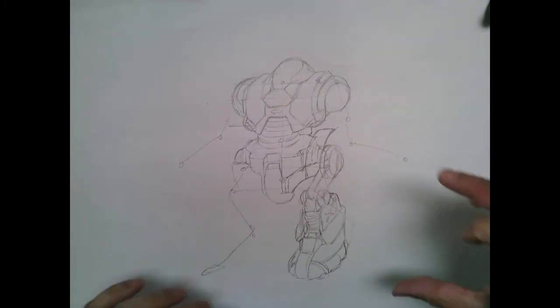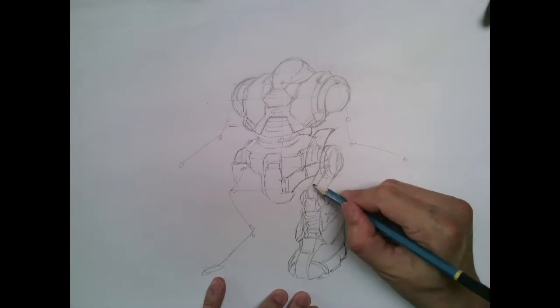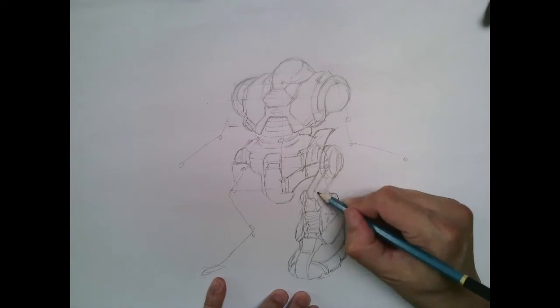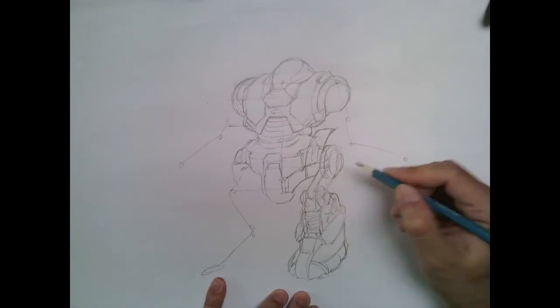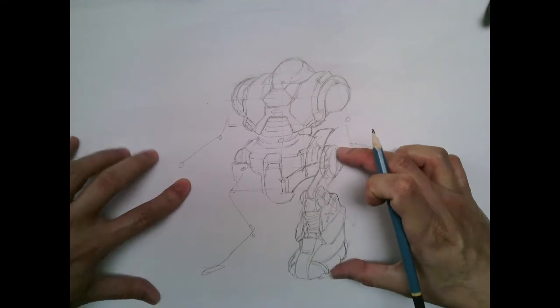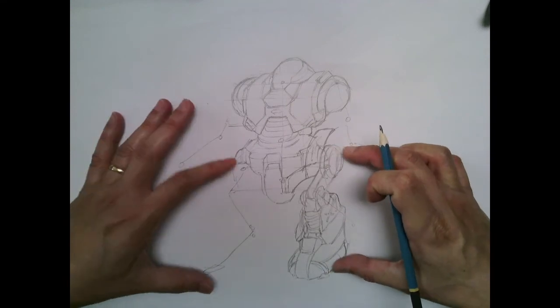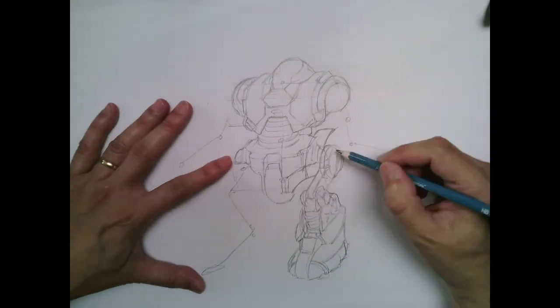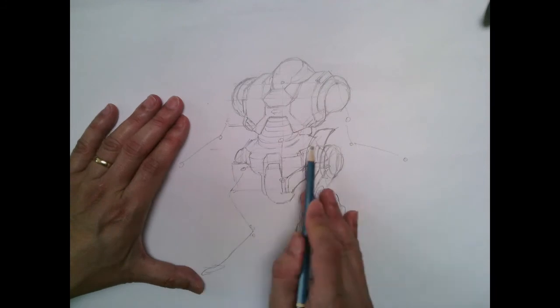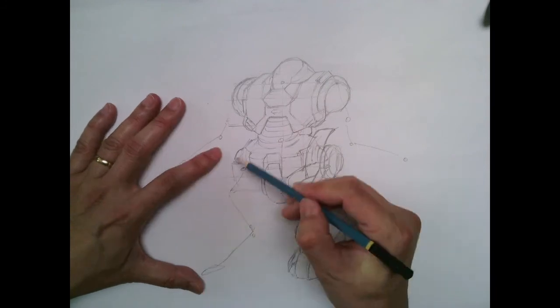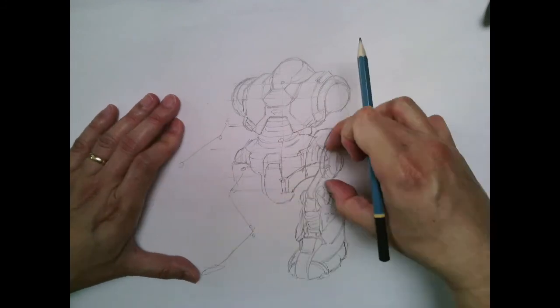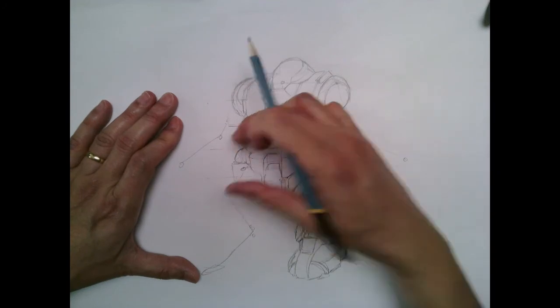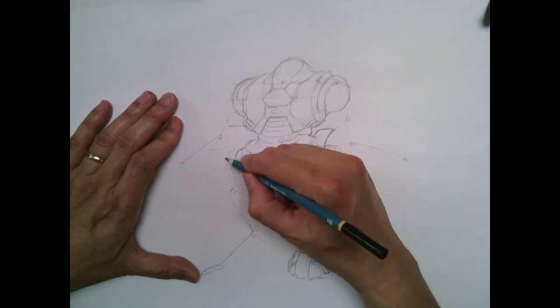Okay, so now I have completed one of the legs, and what you're going to do is you're just going to replicate this design over here. So you could just do lines like that, so you have an understanding of where it's going to go roughly. So over here it's going to be right over here.